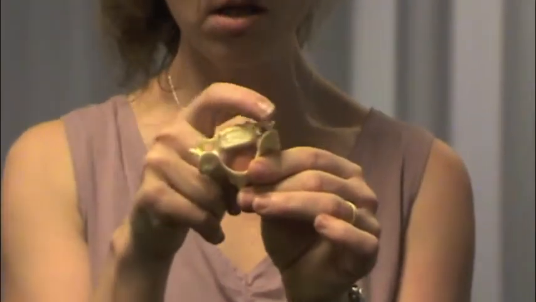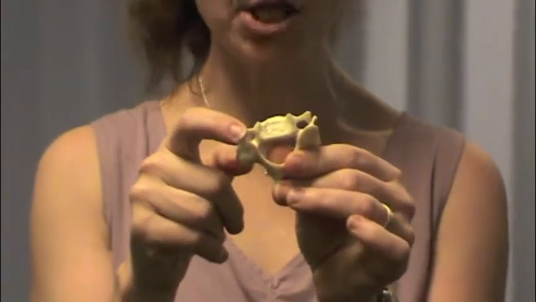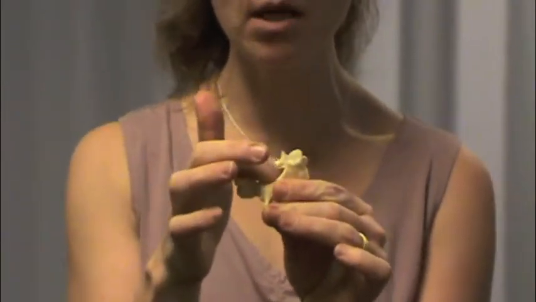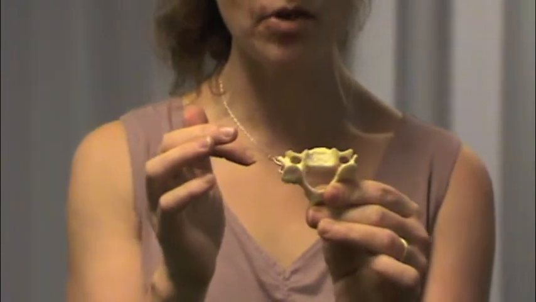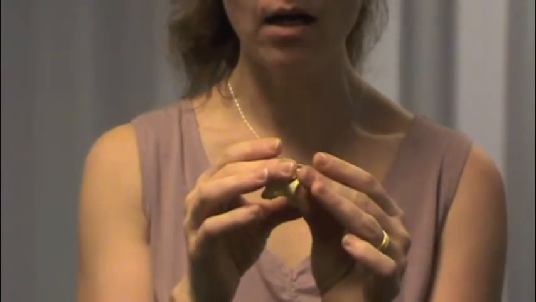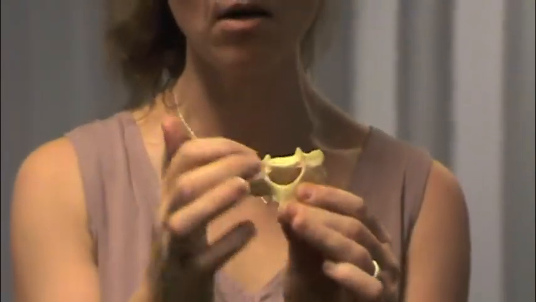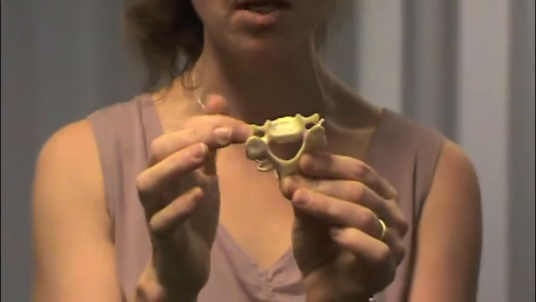There's a hole on the side here. That's the transverse foramen for the vertebral artery. And then the big hole in the middle, which I didn't mention before, that's the foramen for the spinal cord. Okay, so the spinal cord is going to go down the middle, but this hole on the side is for the vertebral artery.